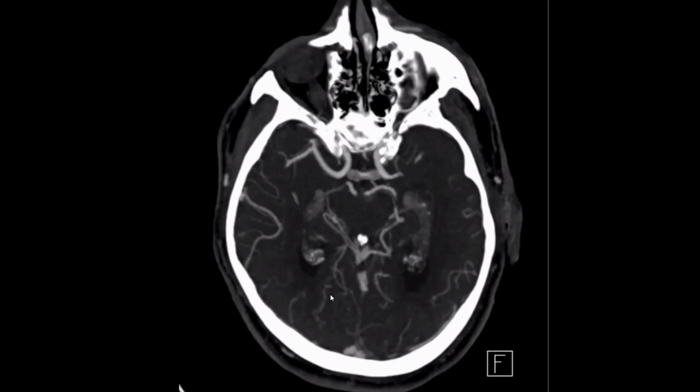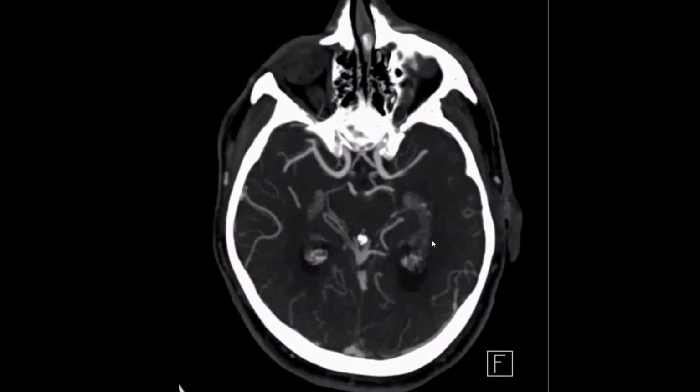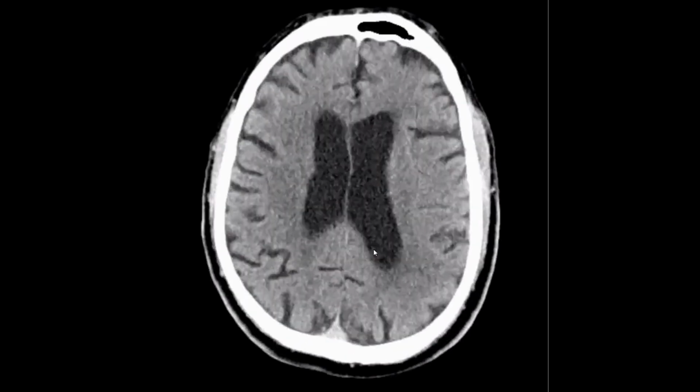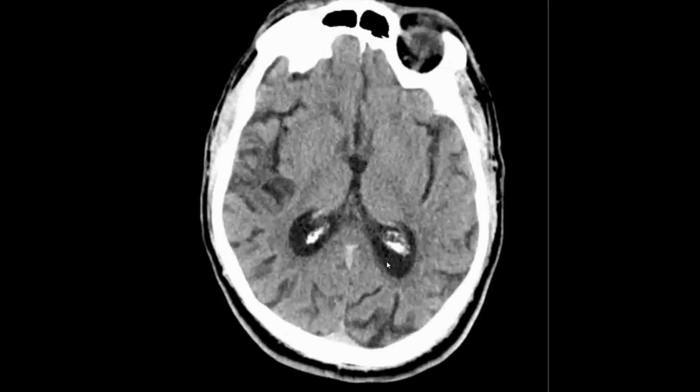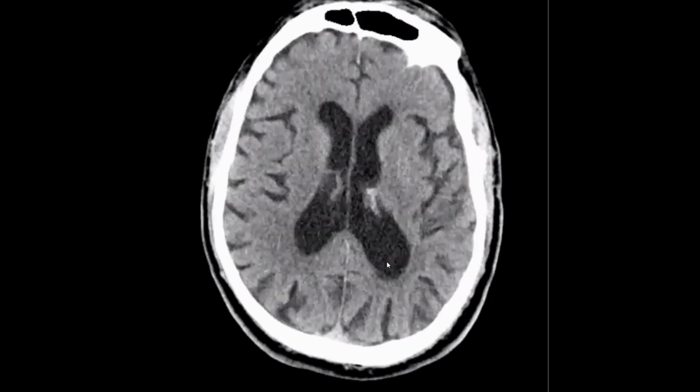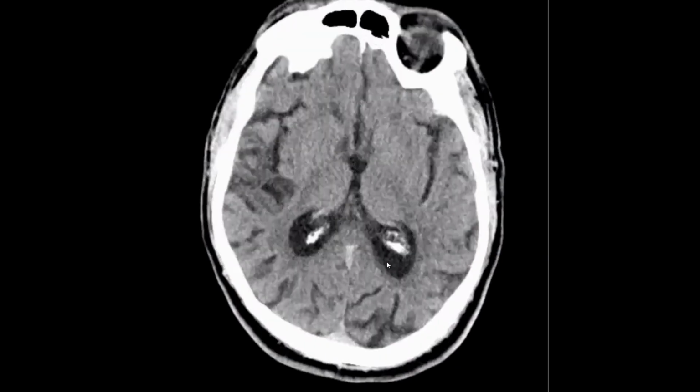Okay, thank you so much, candidate number 5. Can I have a question? In the CT, doctor, is the right perisylvian hypodensity a sign of early ischemia on the non-contrast CT? This one? This is partial volume. As you see here at the left side. Okay, thank you, doctor.